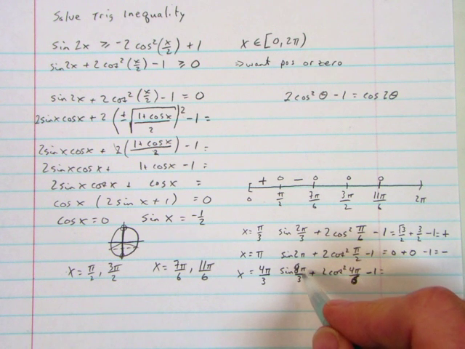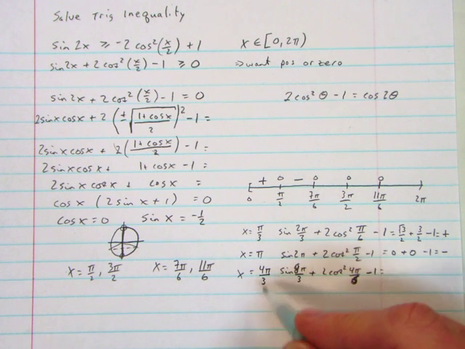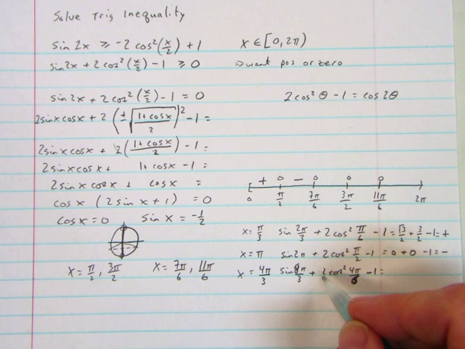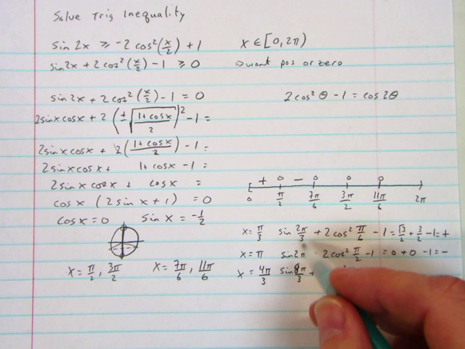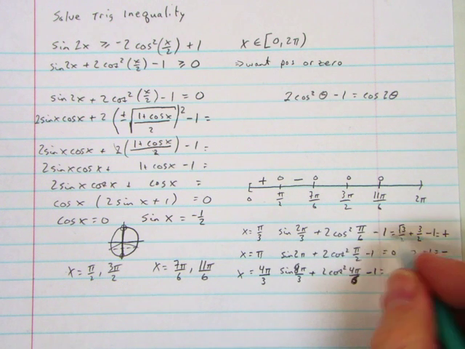Let's see, 8 pi over 3, that's going around the circle a full time. That would be 6 pi over 3. And then it goes up to 2 pi over 3. And we know that that one is the same as we did earlier.